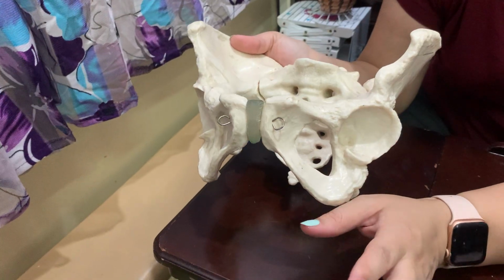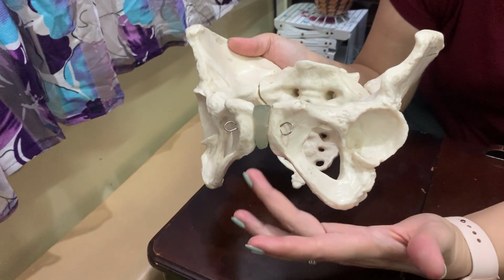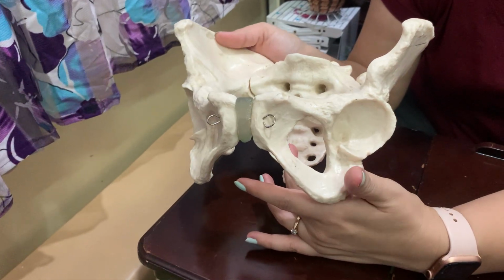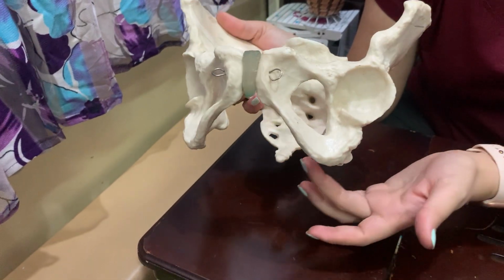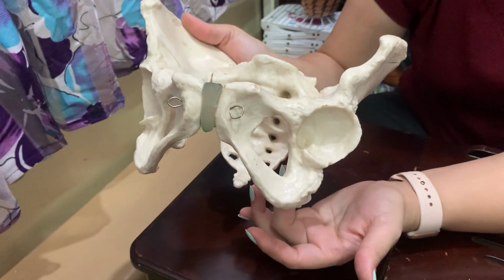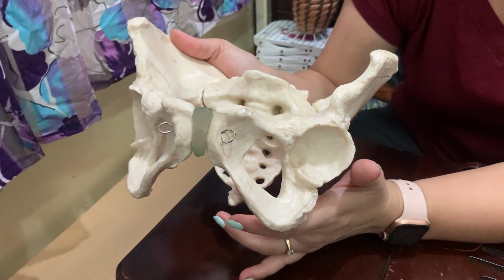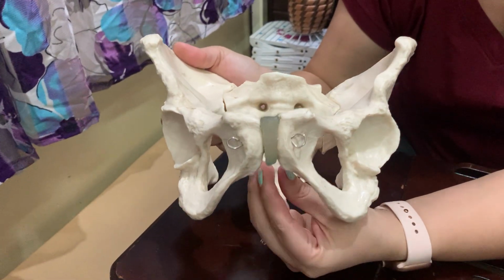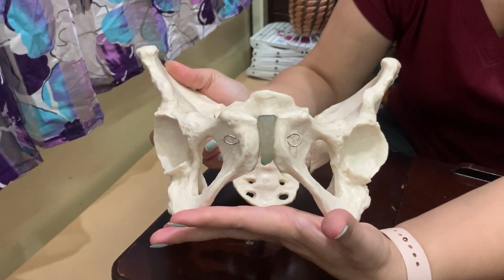And the obstetric outlet, I told you again, AP diameter will be the same, the lower portion of this to the tip of the sacrum, and the transverse diameter will be the bispinous diameter, and the posterior sagittal diameter would be the tip of sacrum to the bispinous diameter. So that was about the obstetric outlet. Then you have the anatomical outlet.